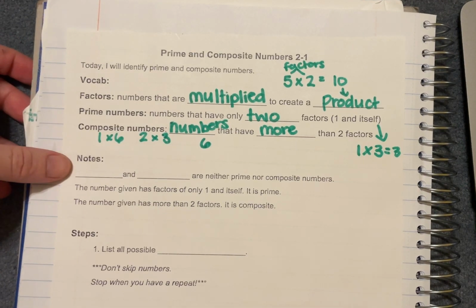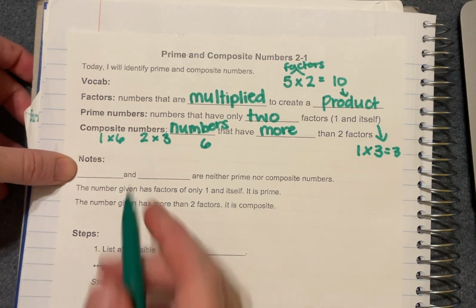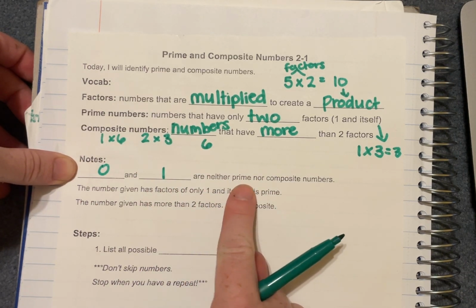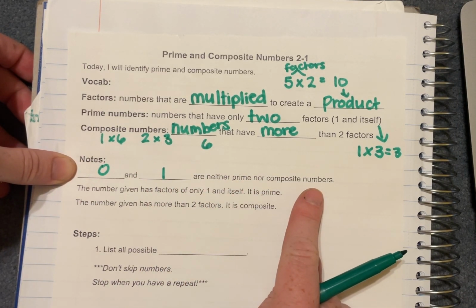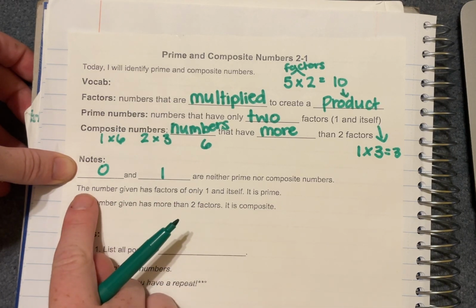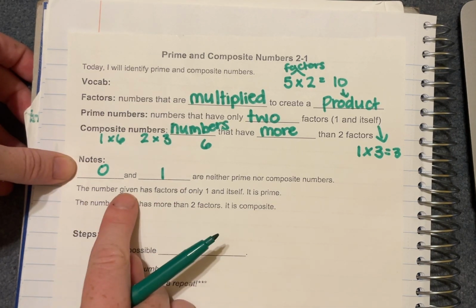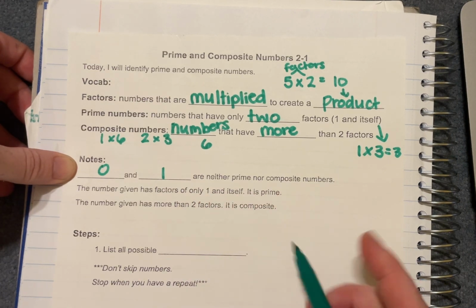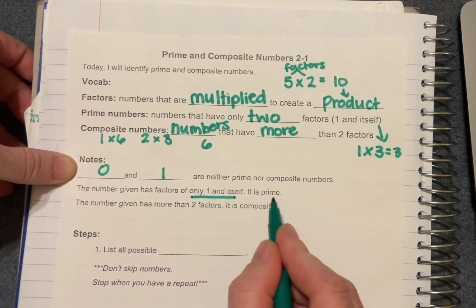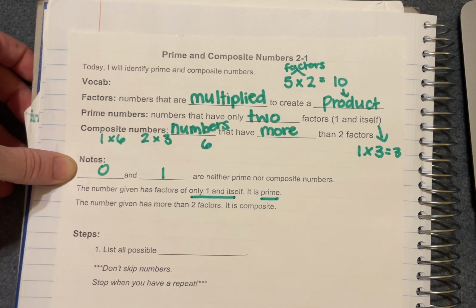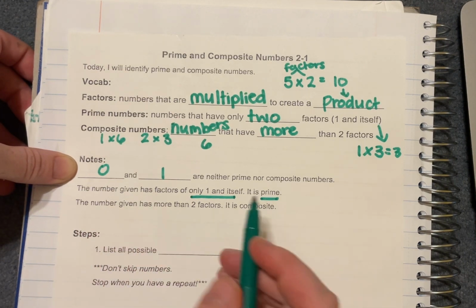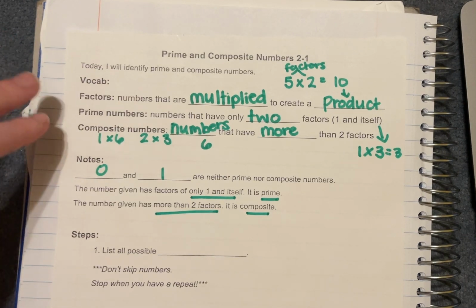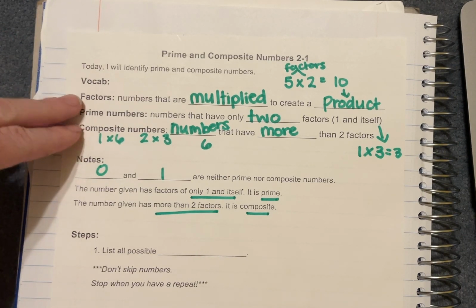We have some notes. Our first note is 0 and 1 are neither prime nor composite numbers. Our second note is, if the number given has factors of 1 and itself, it is prime. So if it's only 1 and itself, then it is prime. If the number given has more than 2 factors, then it is composite. And that's just restating what we learned right here.